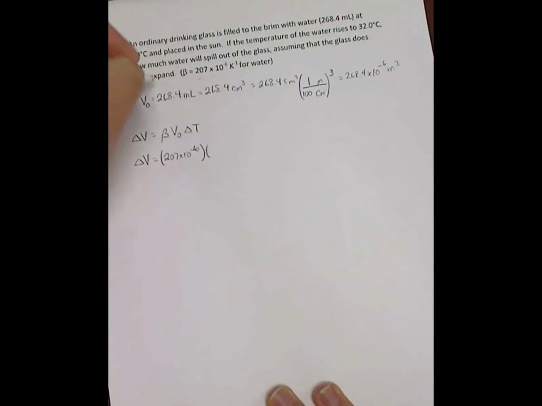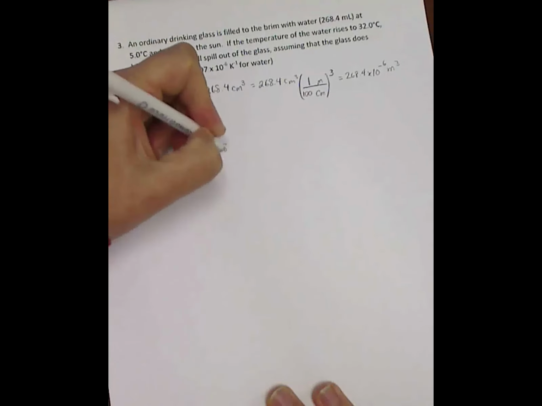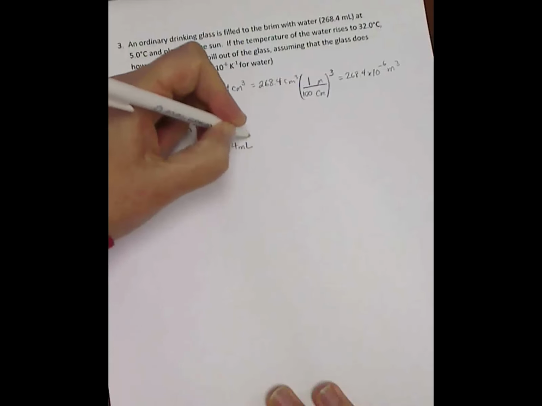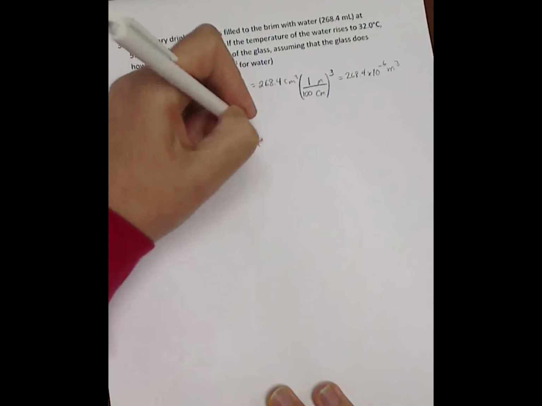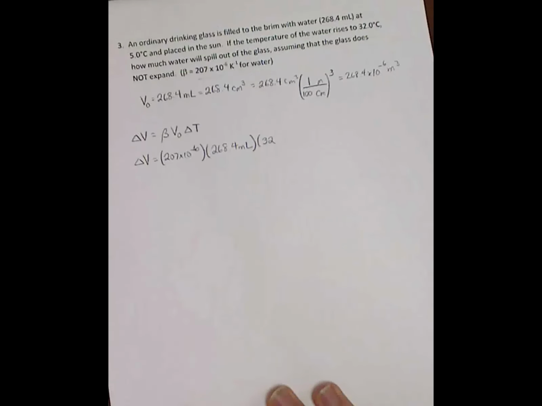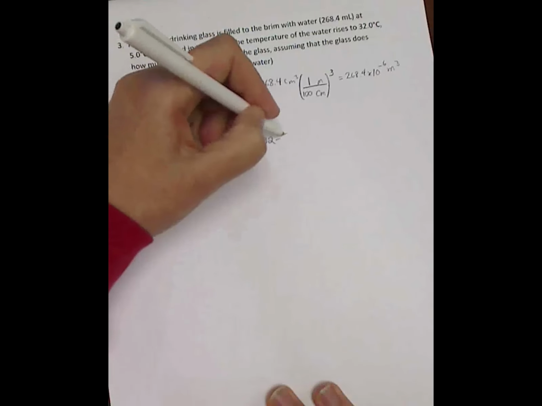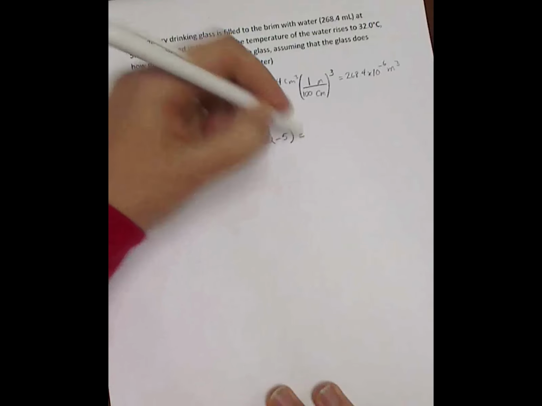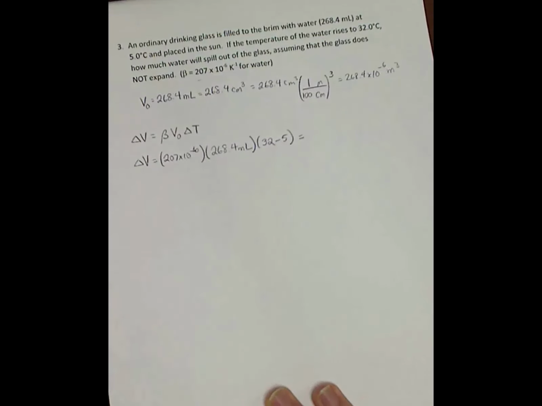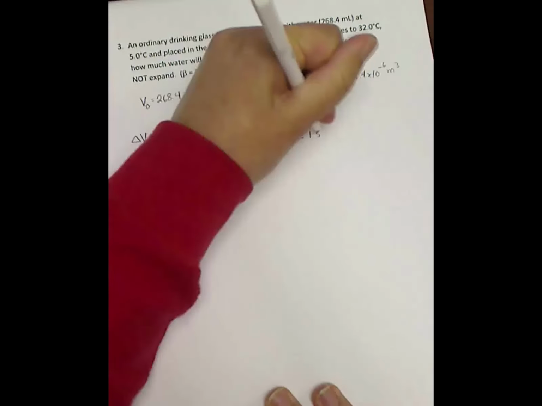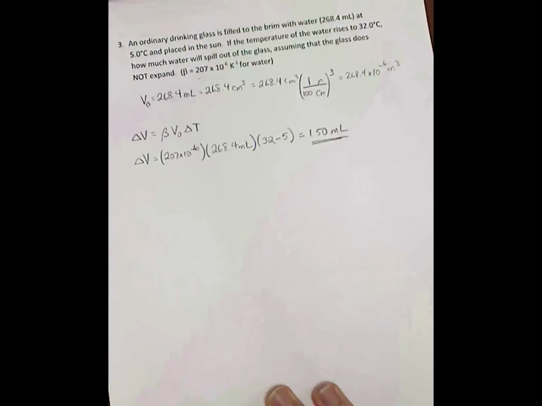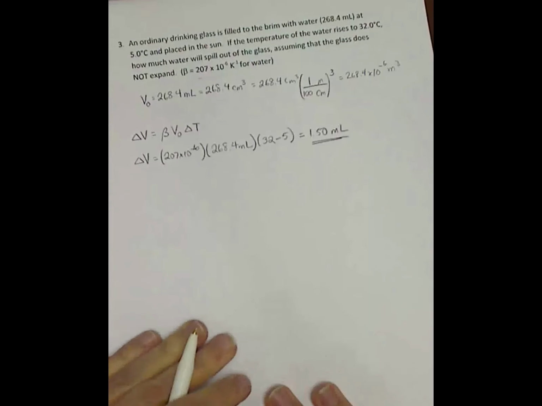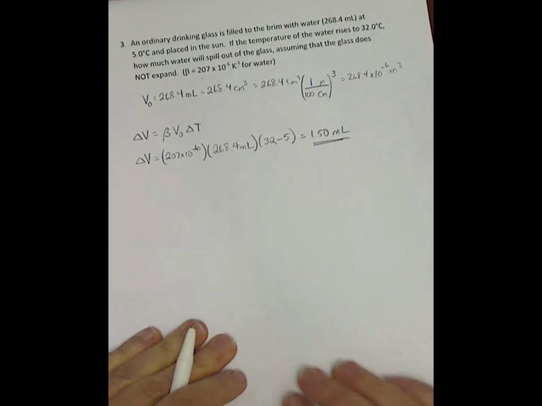Our original volume, I'm just going to leave as 268.4 milliliters, and that'll give me my answer in milliliters. And my change in temperature, I'm going from 5 degrees to 32. So 32 minus 5 is my delta T. And I get 1.50 milliliters. Okay, so 1.5 cubic centimeters will overflow from the glass.